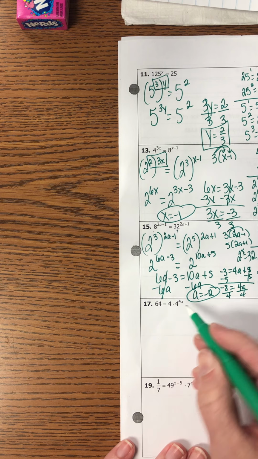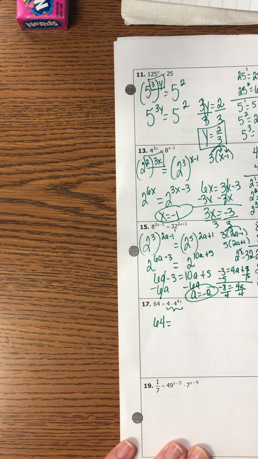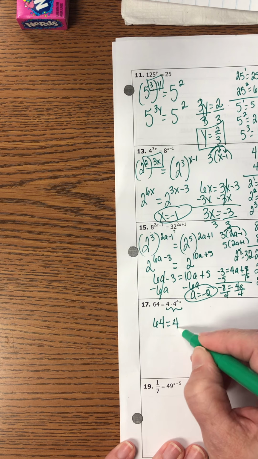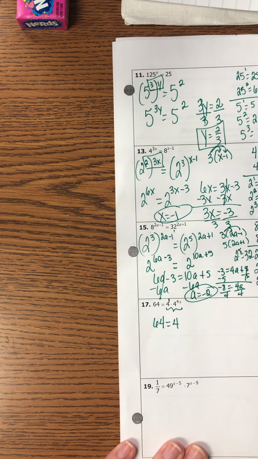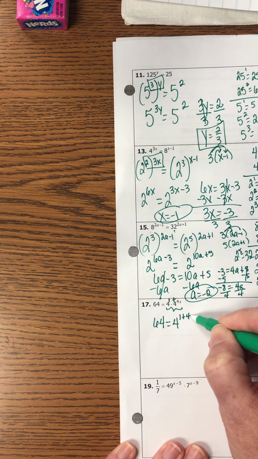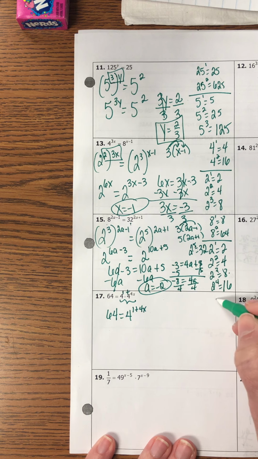Okay, so looking here, I have two 4s. My first order of business is to make one 4. I don't need 2. So when you multiply with the same base, you add your exponents. 4 has an understood exponent of 1. So that's going to give me 1 plus 4x. Now I need to figure out what base to use. So using 4, I've got 4 to the first power, 4 to the second power, and 4 to the third power.